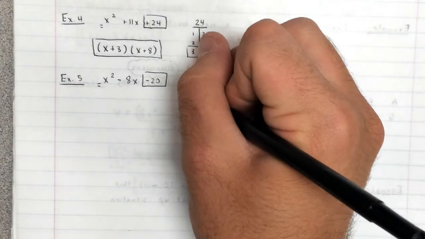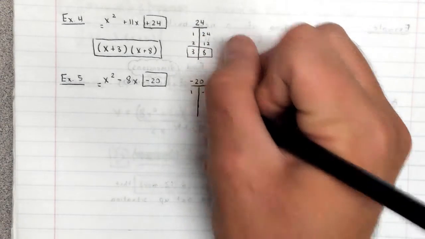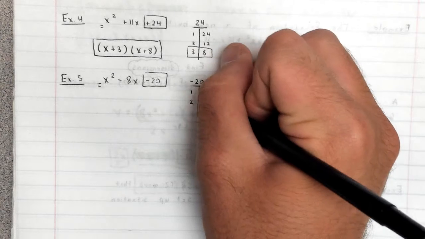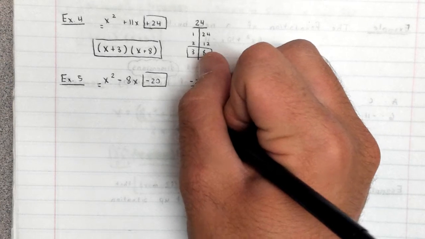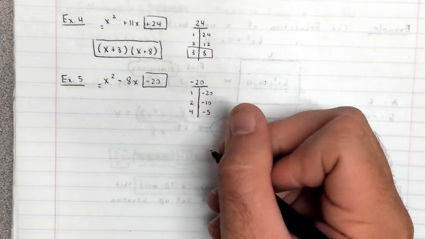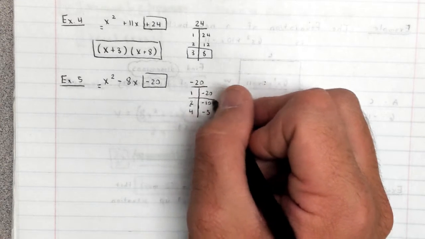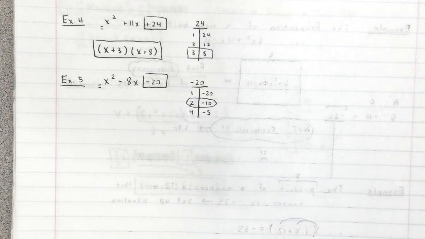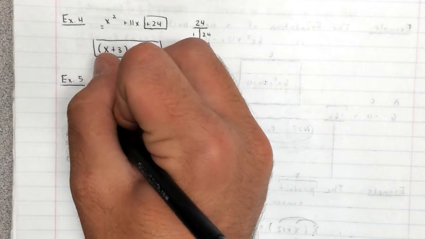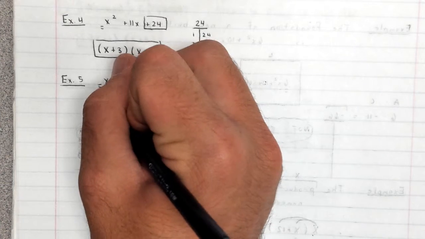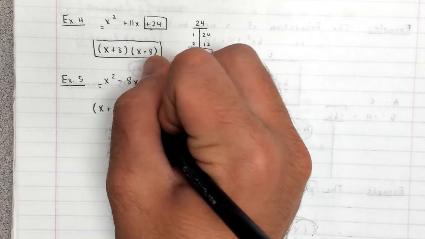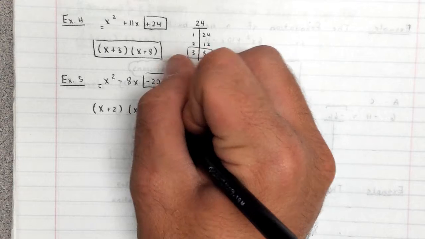Well, I'm going to have 1, negative 20, 2, negative 10, 4, negative 5. Oh wait, I think I passed it already. 2 and negative 10. 2 plus negative 10, or 2 minus 10, will give me negative 8. So again, I can throw them all together. X plus 2 and x minus 10.